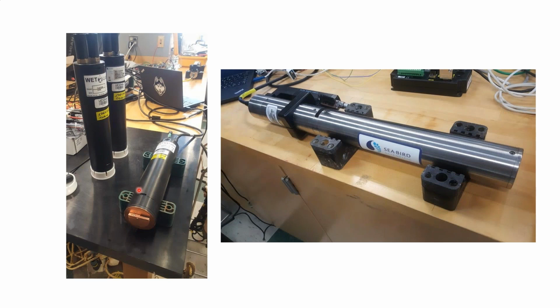Fluorometer turbidity meter. We'll be able to get fluorescence and NTU concentrations to augment that variability that we see in the record. And then we'll have 3 more nitrate sensors to put out with these at the surface along the sound.